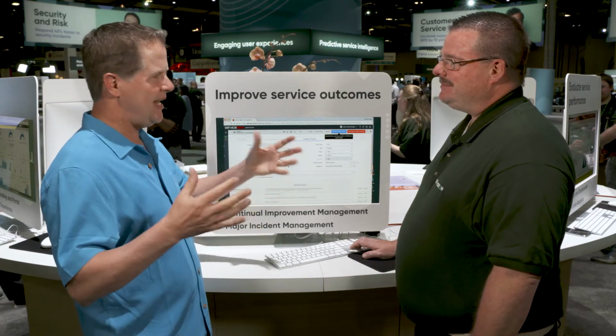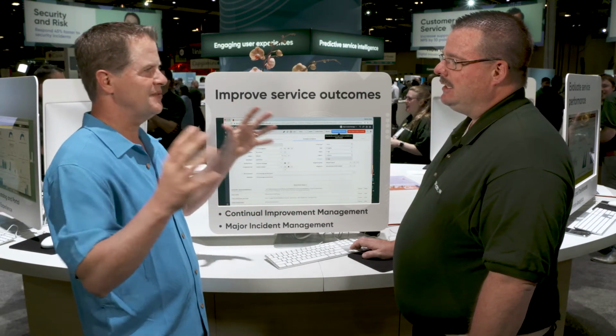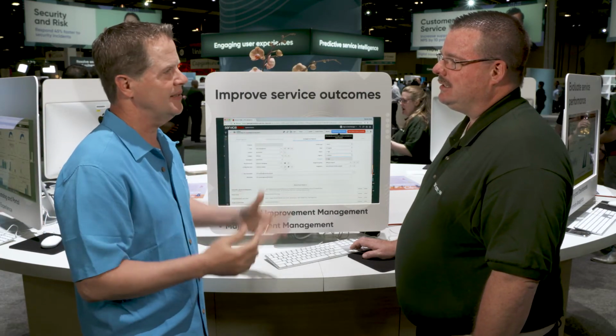I want to talk about some pain points first. What are you hearing from customers in terms of what they're dealing with in major incident management? So one of the things they're talking about is being able to resolve that incident quickly. Major incidents usually impact their business, which impacts their bottom line, so they want to get that back up and running as quickly as possible. The other thing is giving the visibility that's necessary to have that communication and let people know what's going on in their environment.